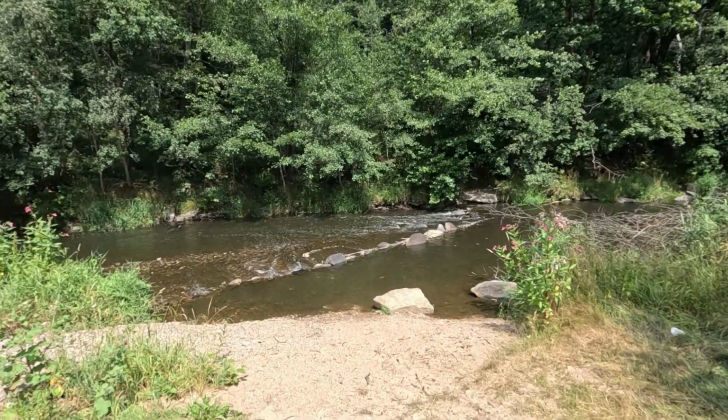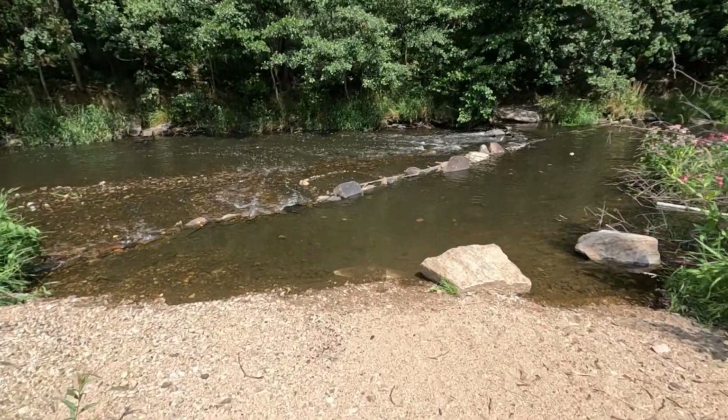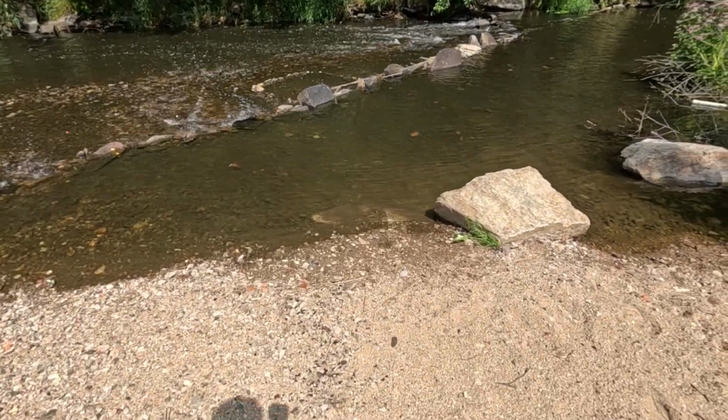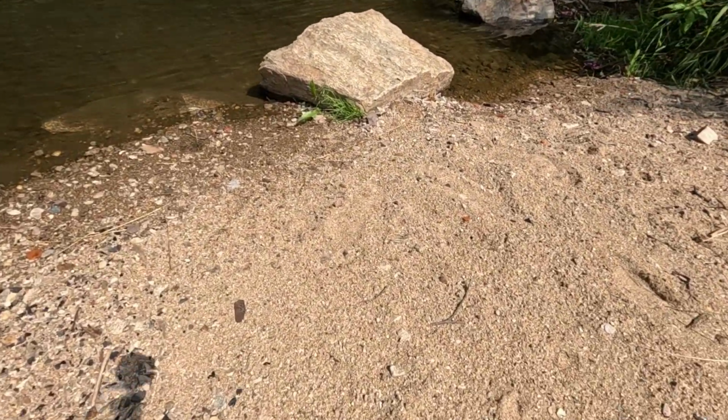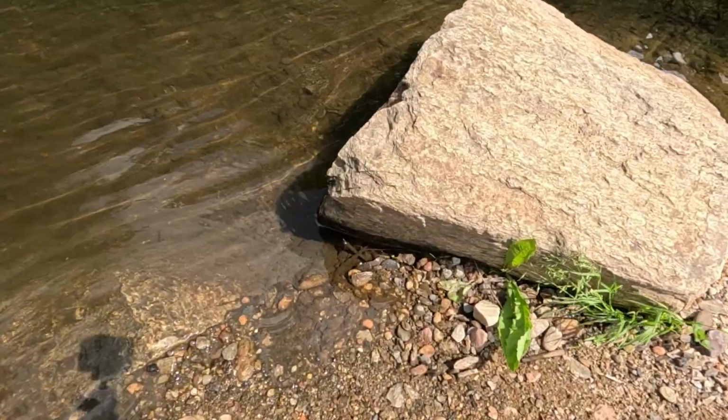Recently I visited a river in Freiberg, Germany, to examine the transported and deposited rocks and minerals. My initial goal was to search for gold and cinnabar, but I ended up discovering something rather unusual.